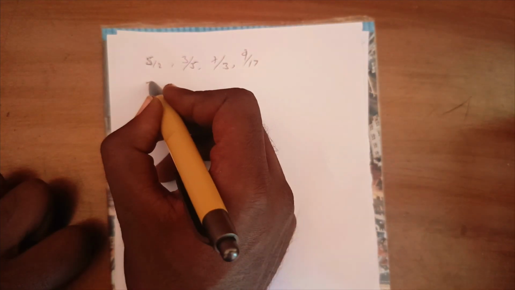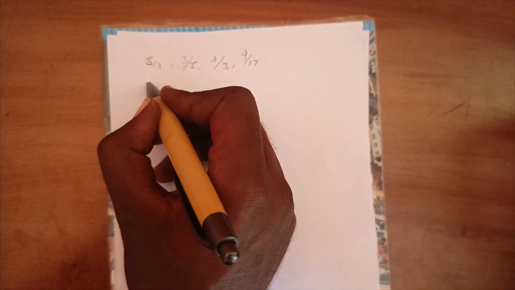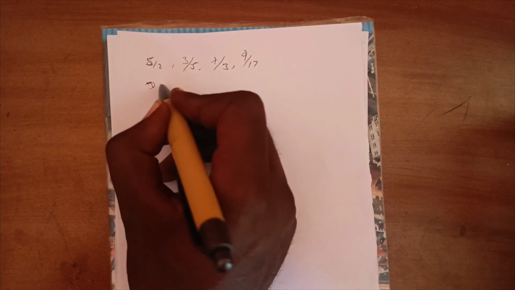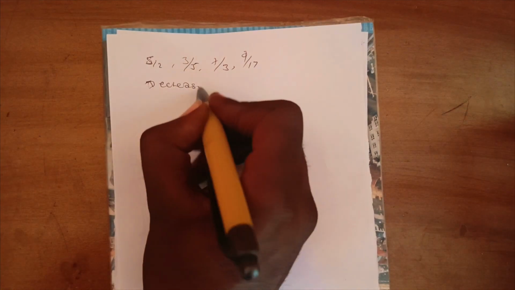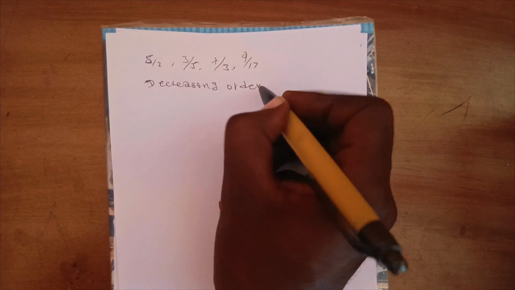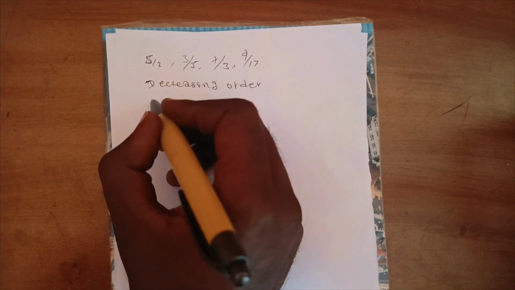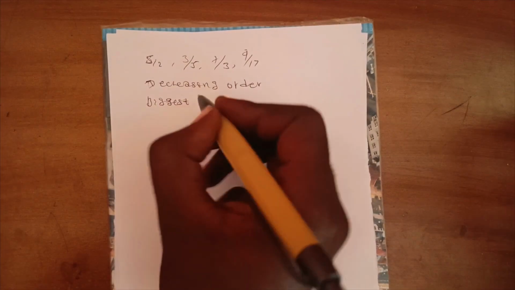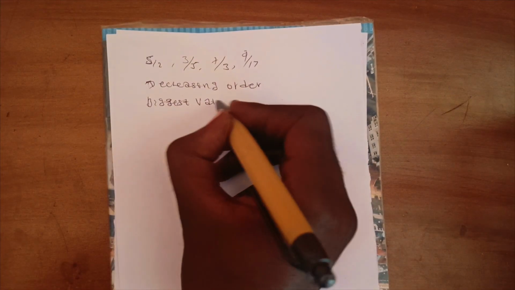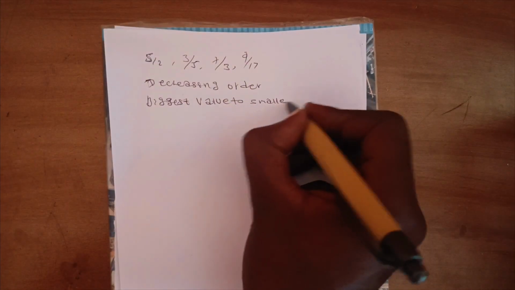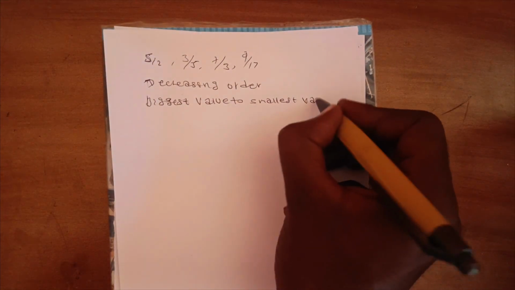So here the decreasing order, decreasing order. That means from the biggest value to the smallest value.